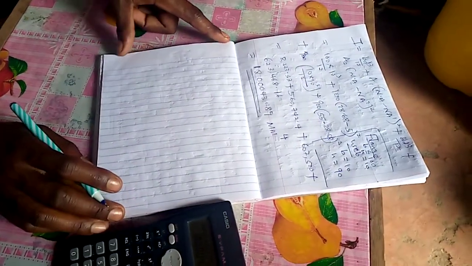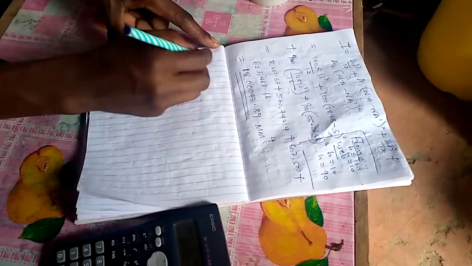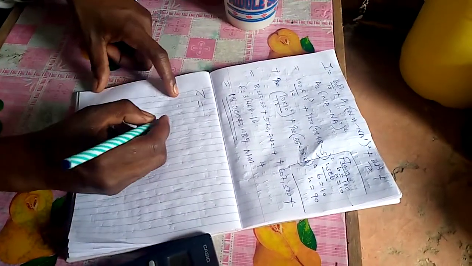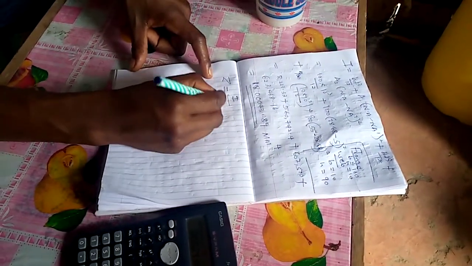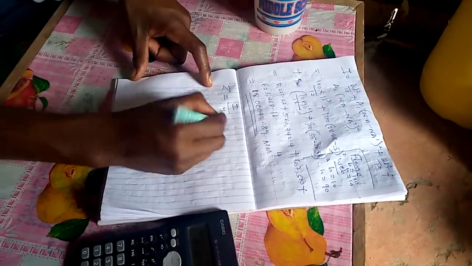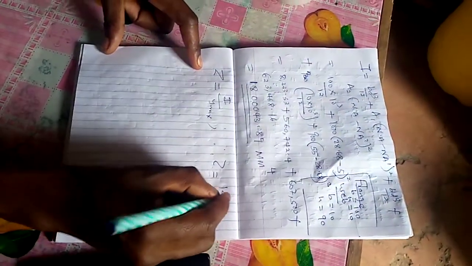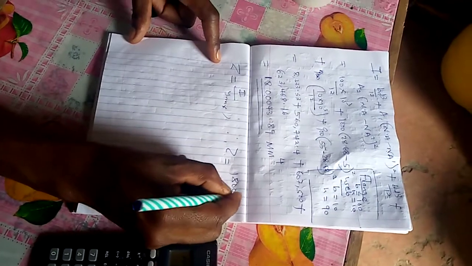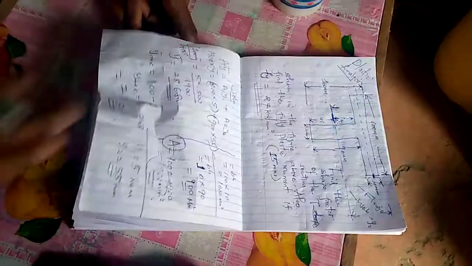So we'll have to find the section modulus for this section. The section modulus will be I divided by y max. Our I is 18,043.89 divided by y max.